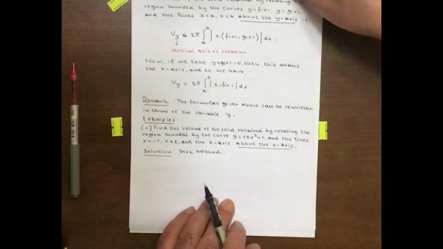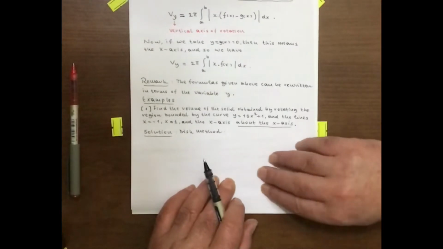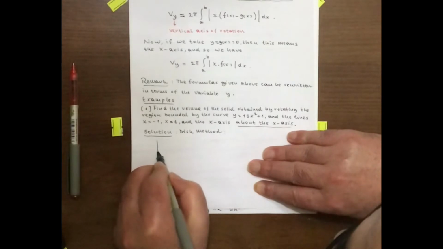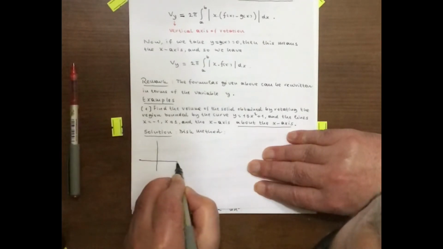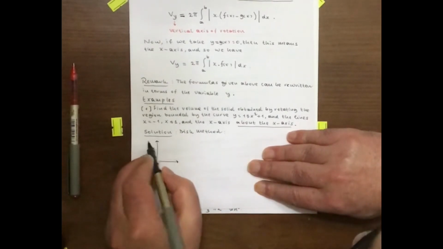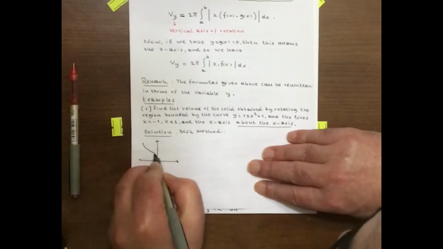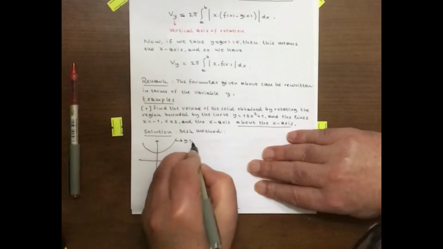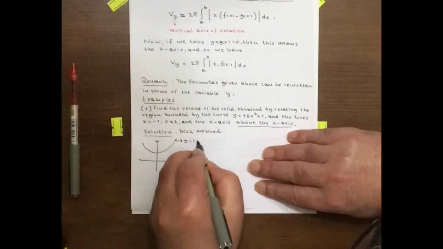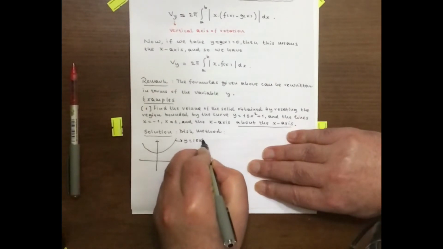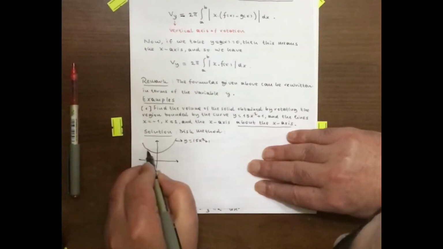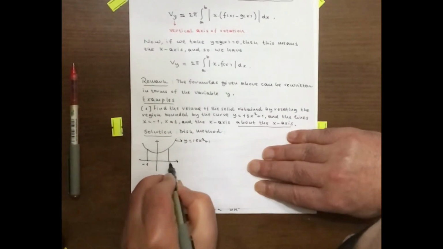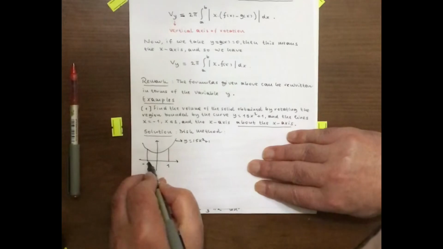Now, right, let's look at what happened. This is our curve, y equals 15 times x squared plus 1, line x equals minus 1, and line x equals 1, and the x-axis.